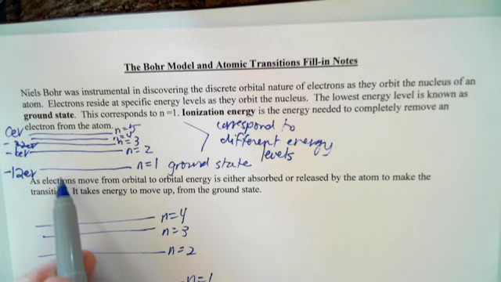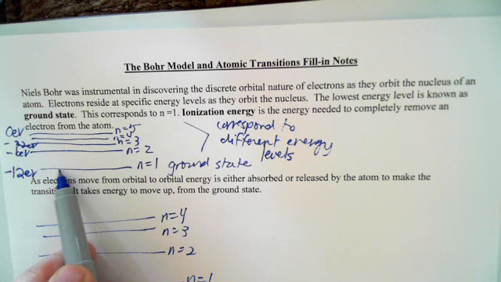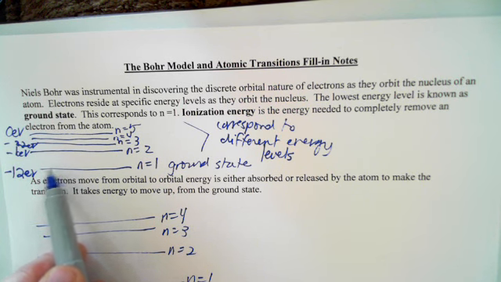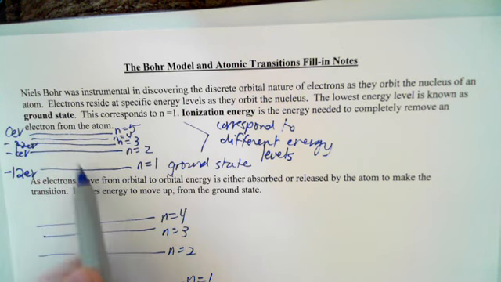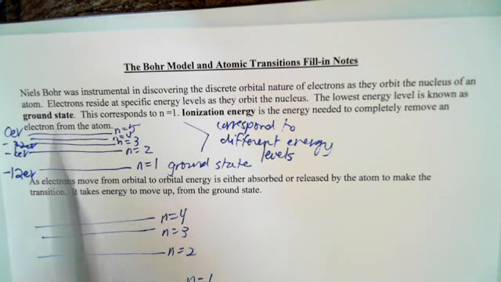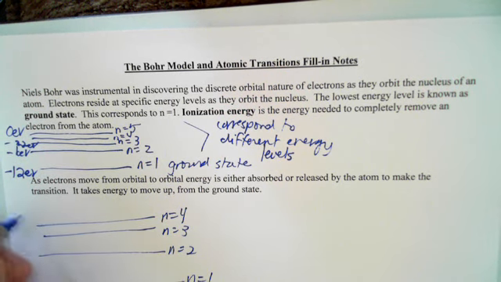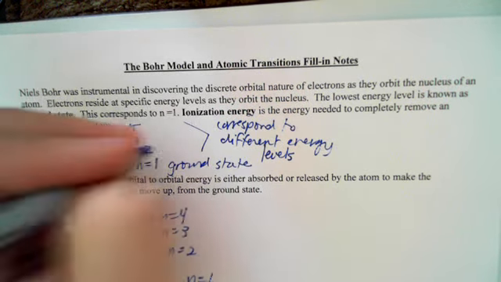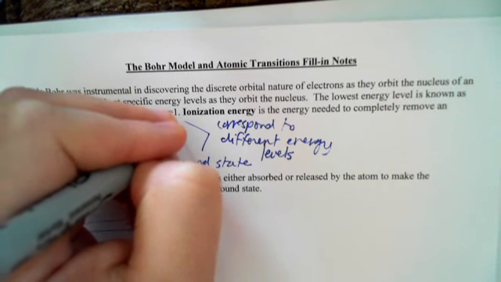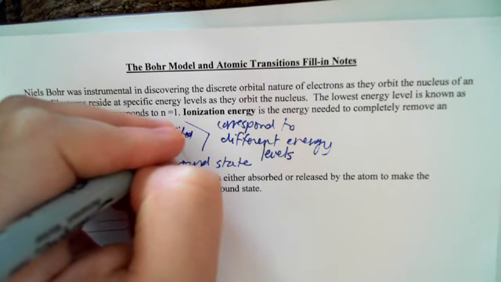So if I had an electron here, it would take more than 12 electron volts to get it to ionize, to leave its atom. These are your excited states. Ground state, excited states.